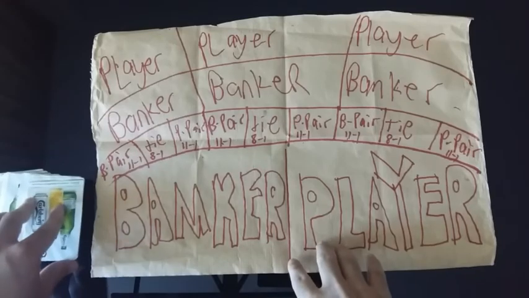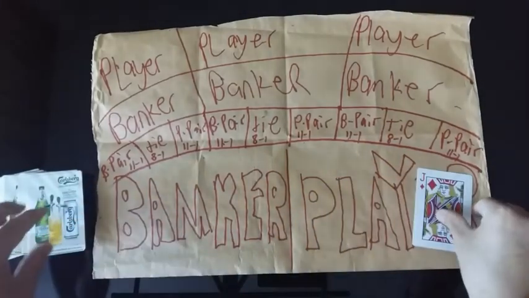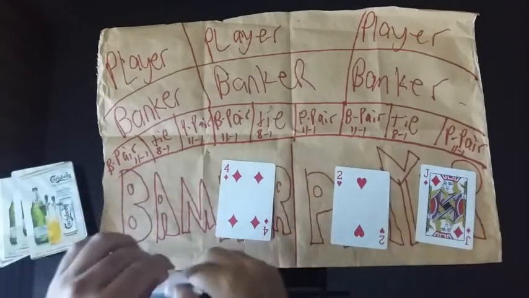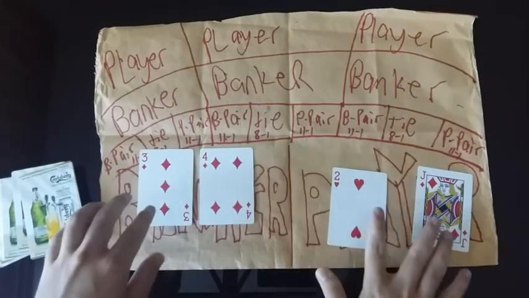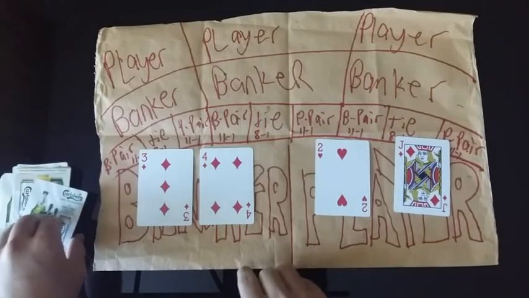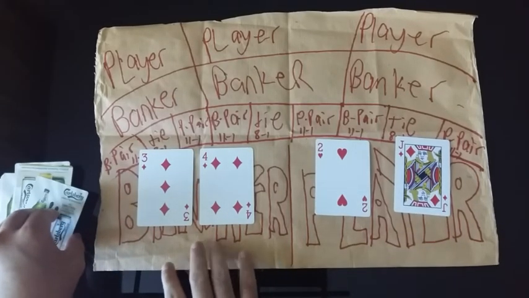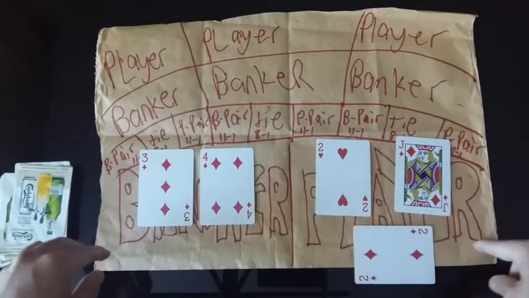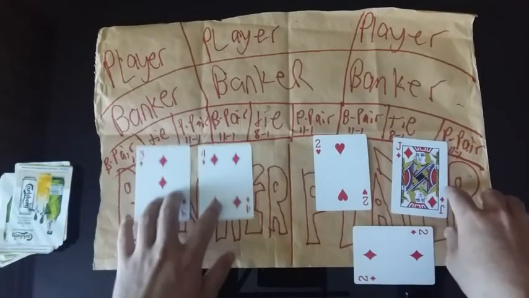Okay, so let's start. The banker has 7, the player has 2. So there will not be any third card drawn for the banker side. We'll just draw for the player. The player is 4, the banker wins 7 over 4.